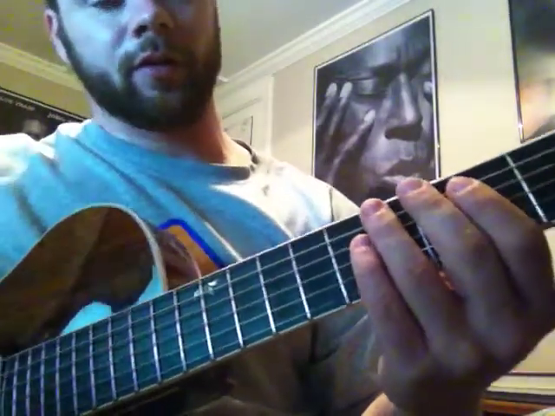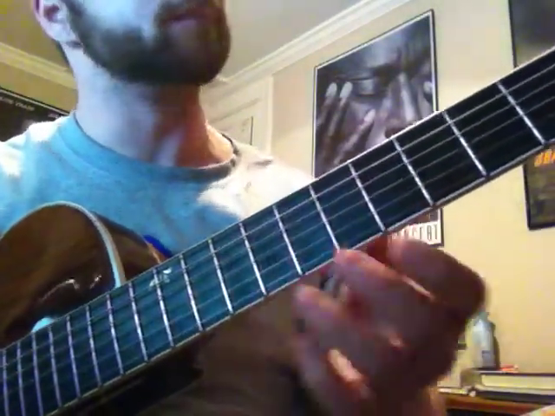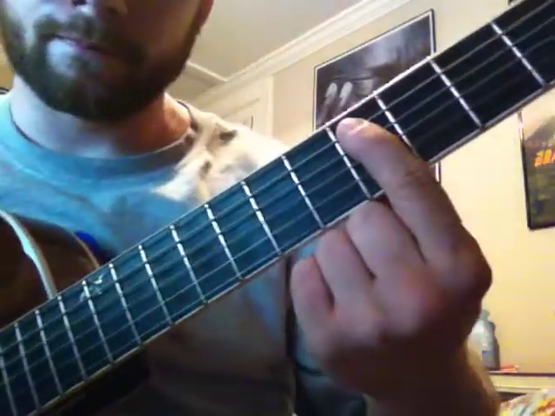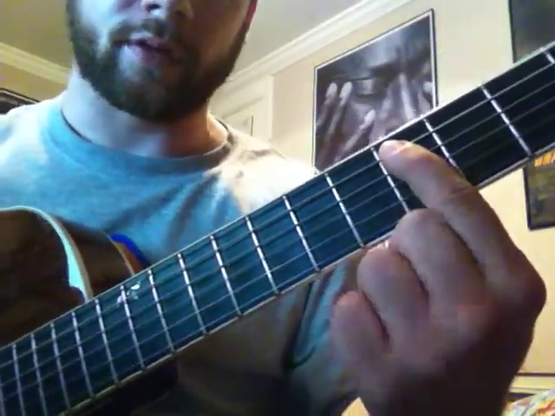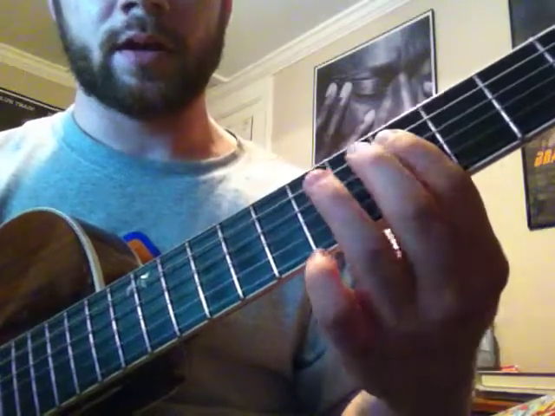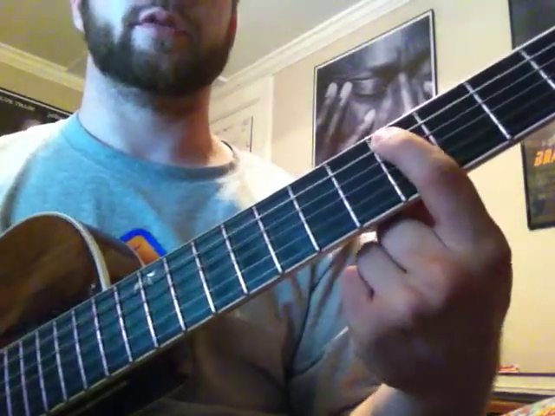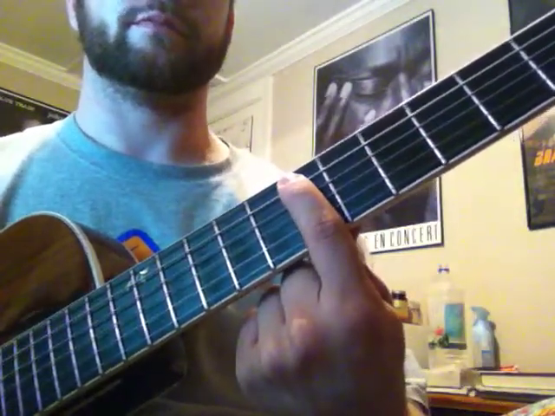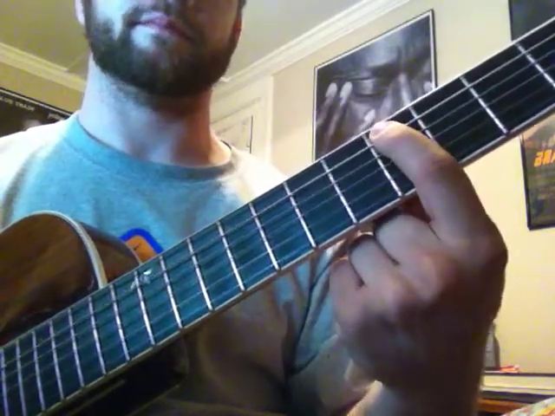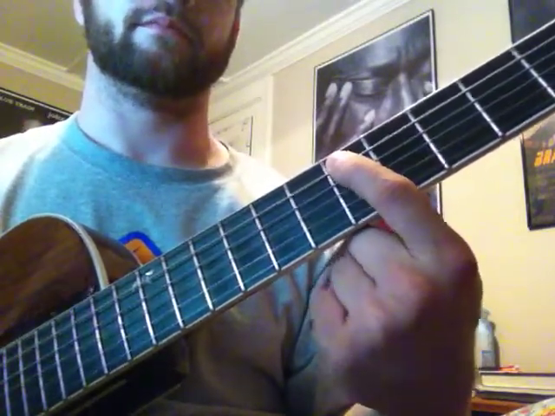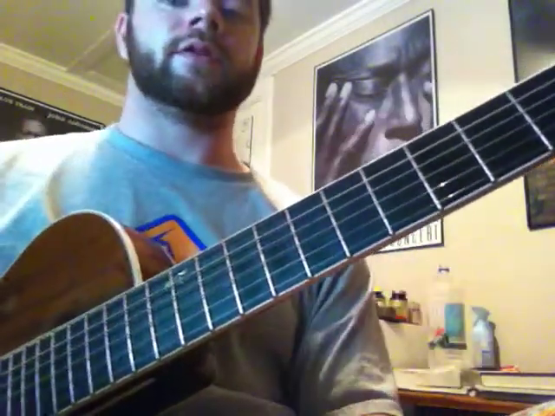So let's take a look at what a whole step and a half step is on the guitar. Let me just put my finger on the 5th fret of the A string. That note right there. Okay? A whole step is whenever I go up 2 frets. Okay? Half step, I go up 1 fret. Okay?